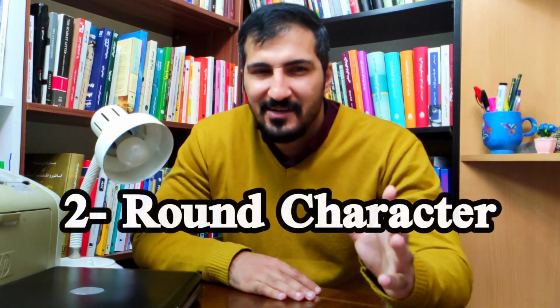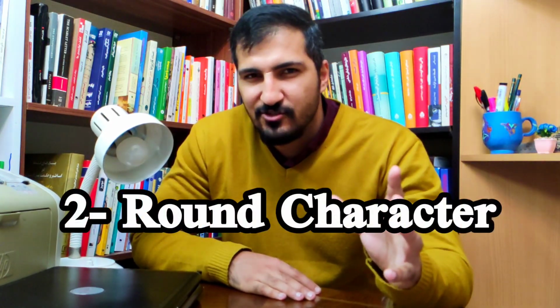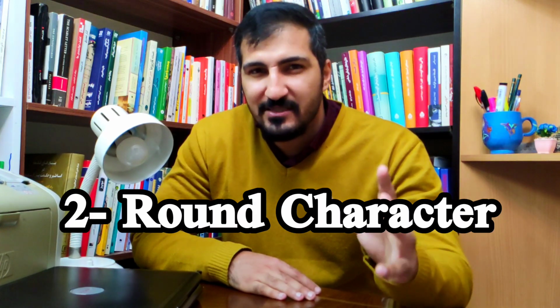The second type of character is round character. In contrast to the flat characters just described, we have round characters who are 3-dimensional, complex, and more lifelike. These characters change and grow throughout the story, and we see that almost always major characters in fiction are round.